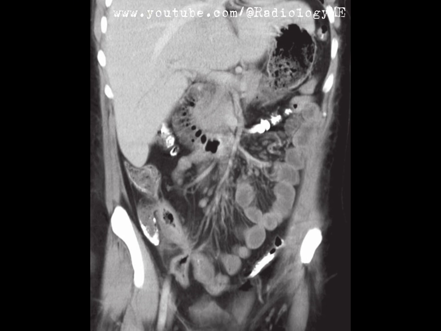All right, let's break this down. Here we have a coronal CT image of the abdomen, and what immediately draws attention is the abnormal appearance in the right lower quadrant. We can see high attenuation material in the cecum, transverse, and descending colon. Now, this is likely to be residual barium from a prior gastrointestinal contrast study, which is an important detail because it helps to explain some of the dense areas we are seeing.